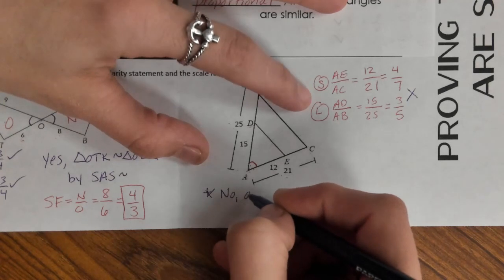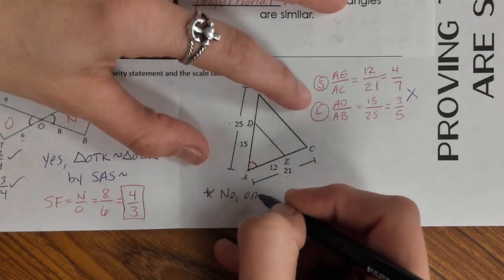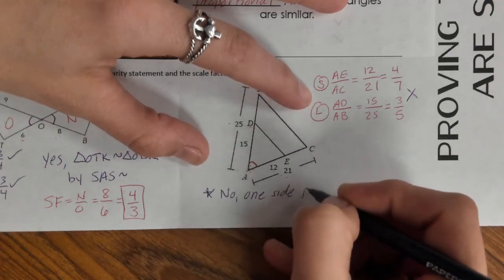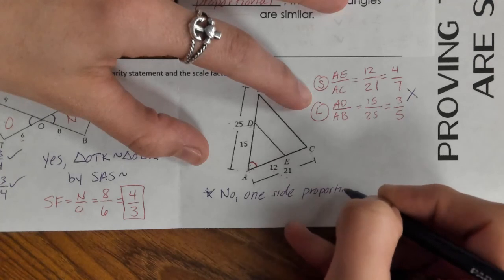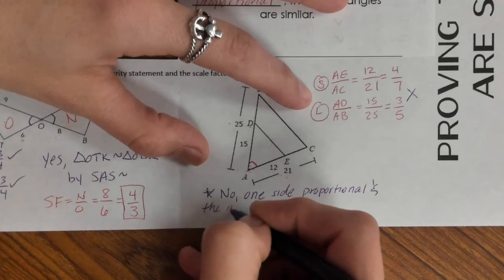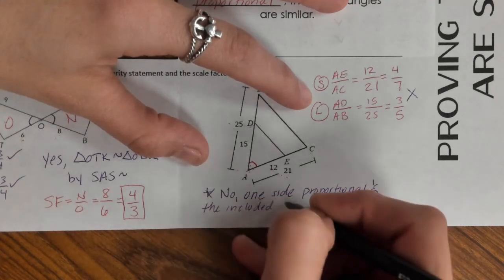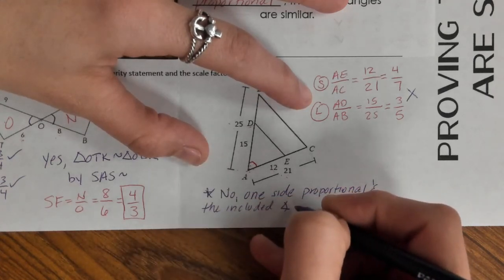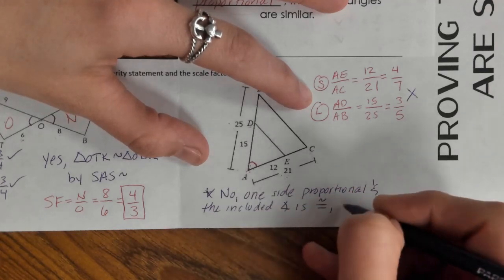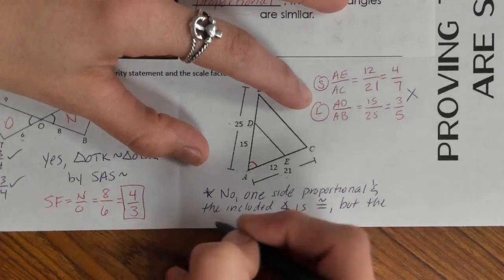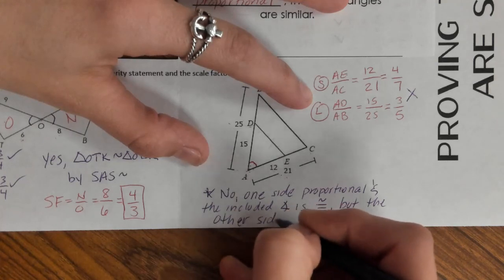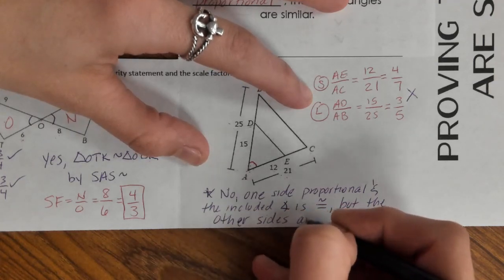Okay, we've got one pair of sides proportional and the included angle is congruent. I'm shorthanded, sorry. But the other sides are not proportional.